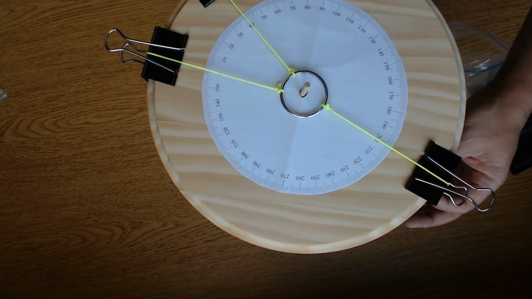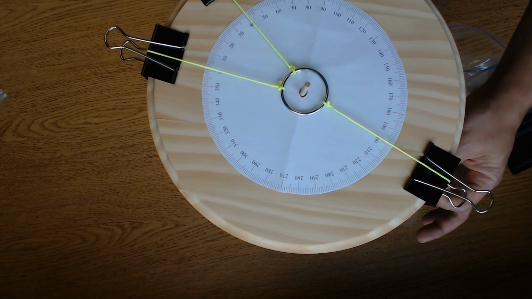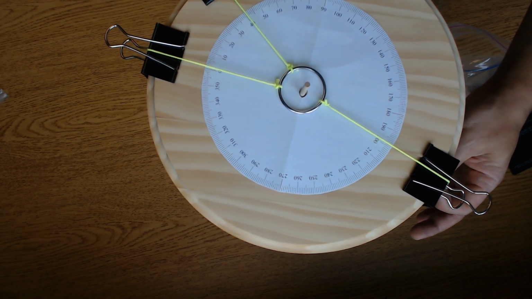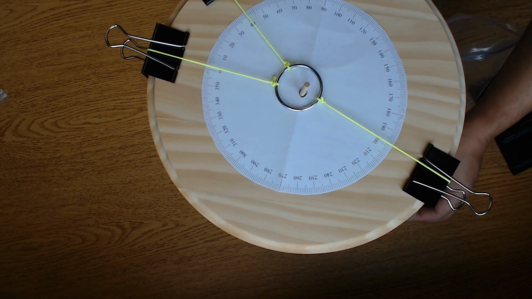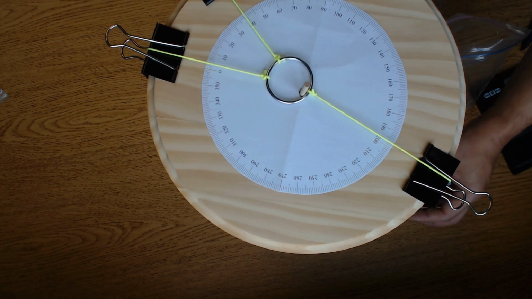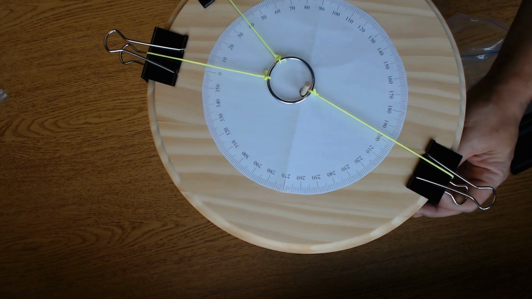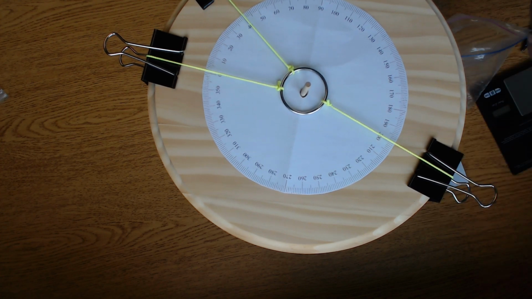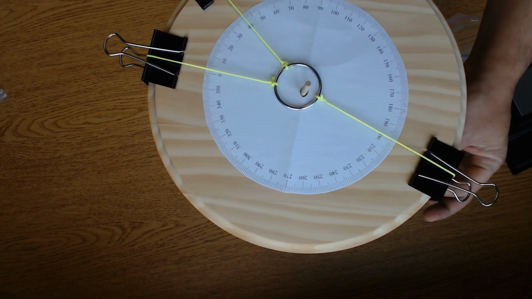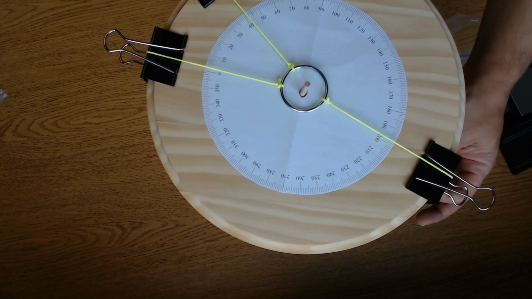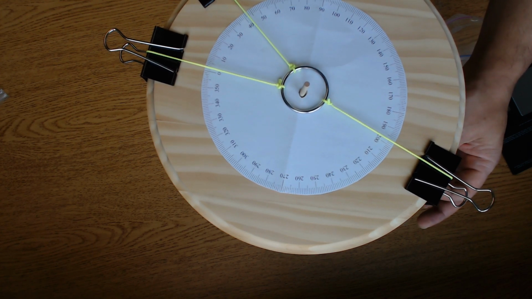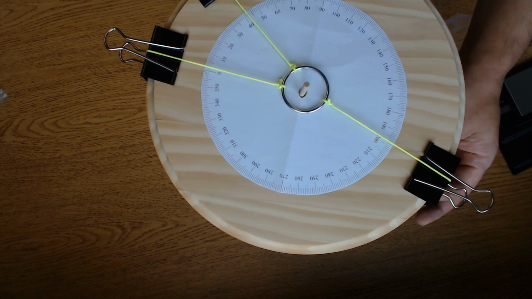So pull it again. Now it seems like it's in equilibrium. We need to remove a little bit of sand. Seems like it's slightly more than what we need. So just remove a little bit. Seems like now it's more or less equilibrium. Okay, you need to move away from or towards the center, and see, it's more or less equilibrium.